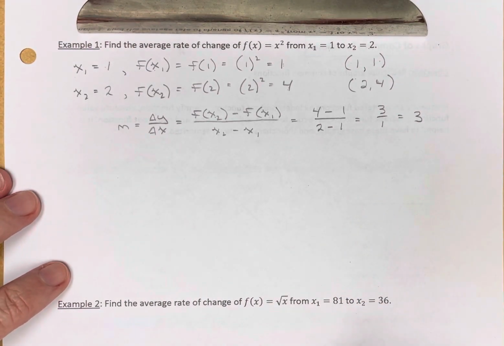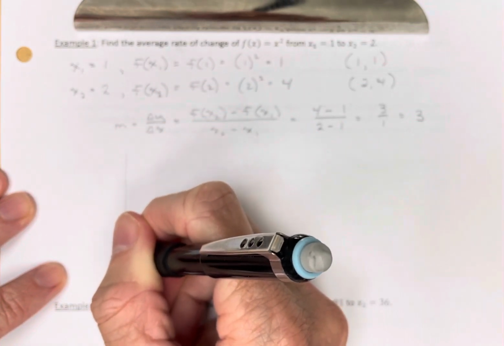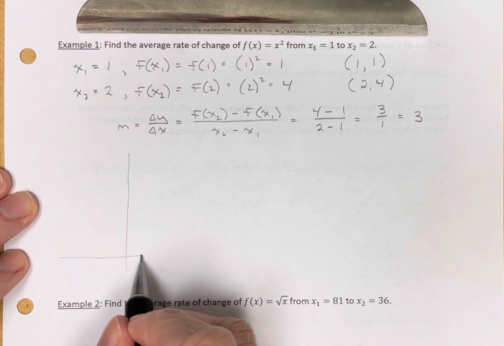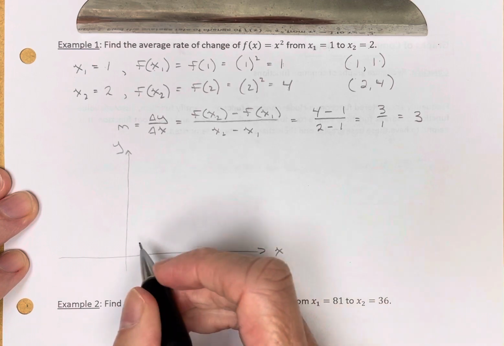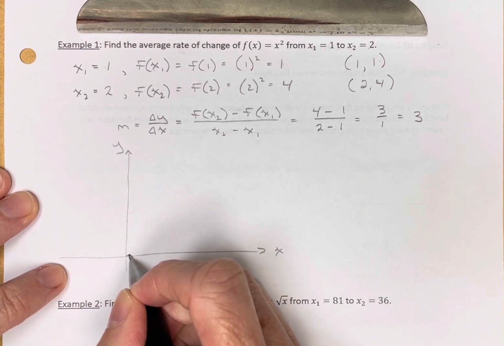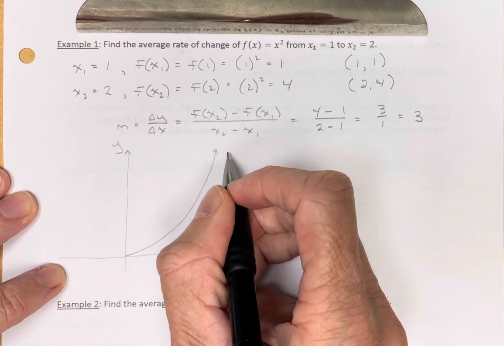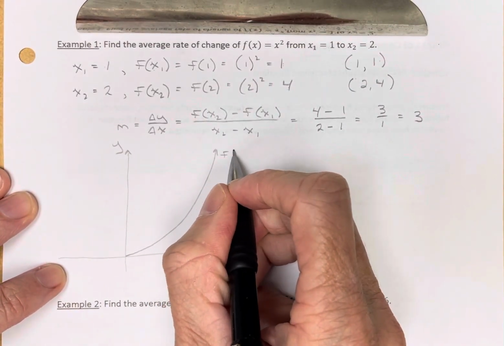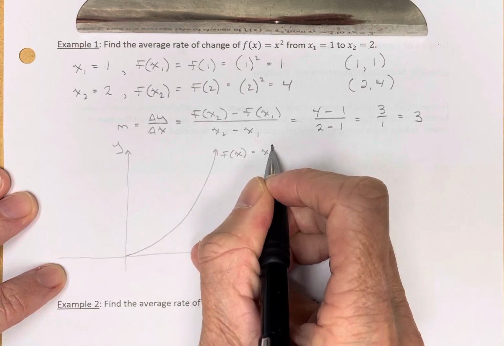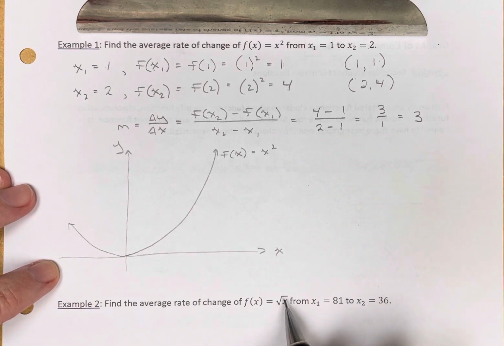Okay, so let's see what's going on here as we find the average rate of change of a function. I'm going to try to draw this, a little bit exaggerated so we can see it. So this is the x-axis, and this is f of x equals x squared. Now I know it also goes this way, so that's the x squared function in a graph.